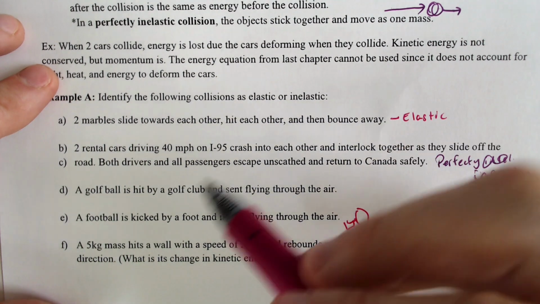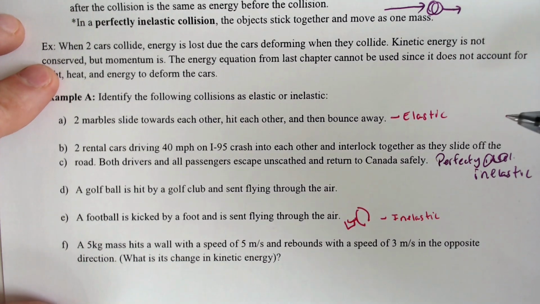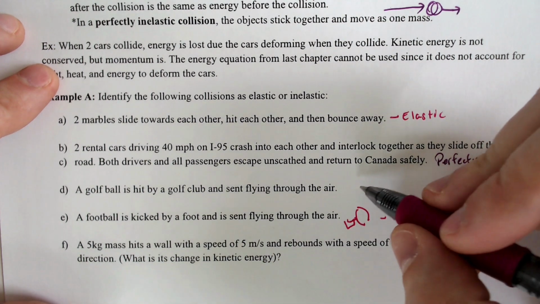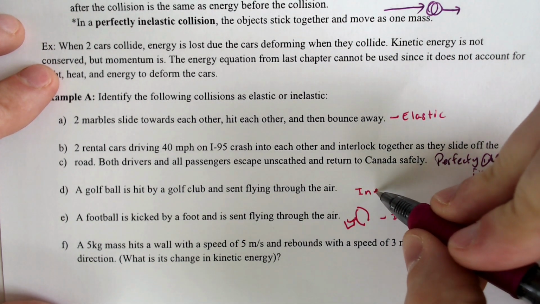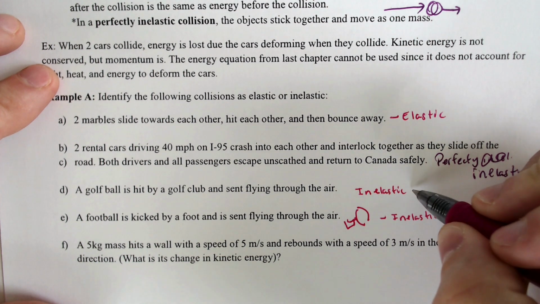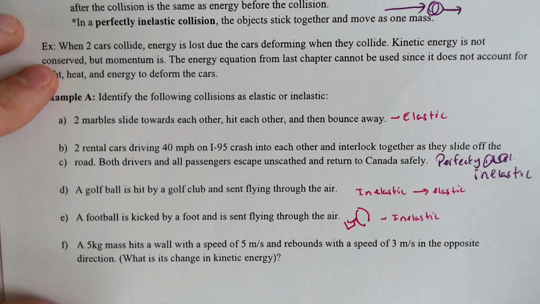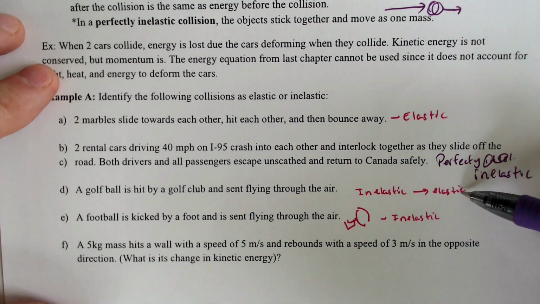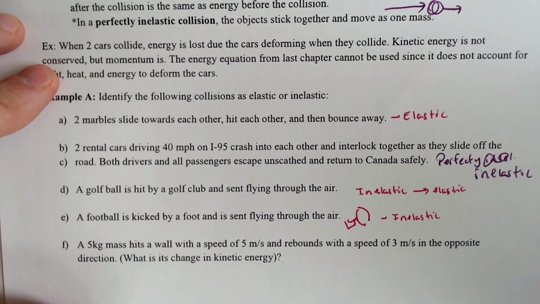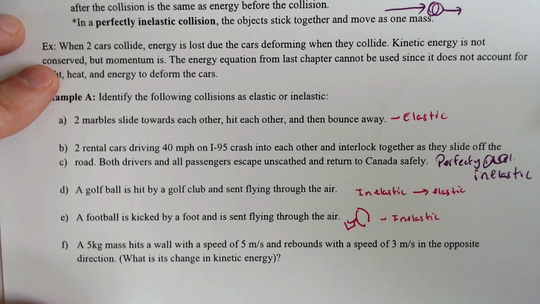The argument with the golf ball is golf balls also kind of deform a little bit. This is still considered inelastic, but it is edging towards an elastic collision because the golf ball itself is way less squishy than a football is. The more squishy the object is, the more inelastic the collision will be.